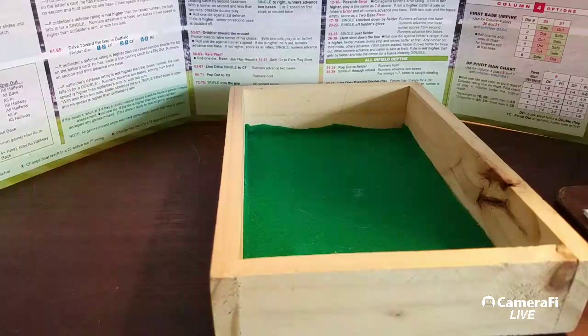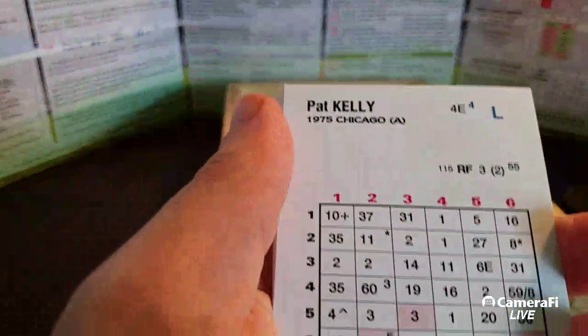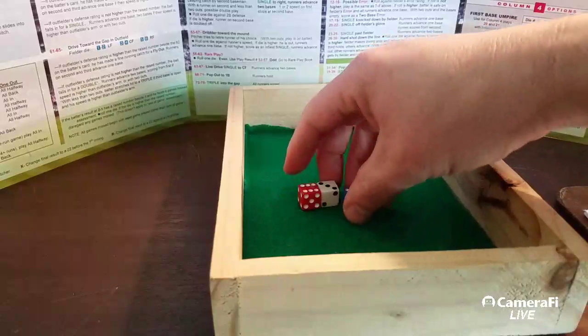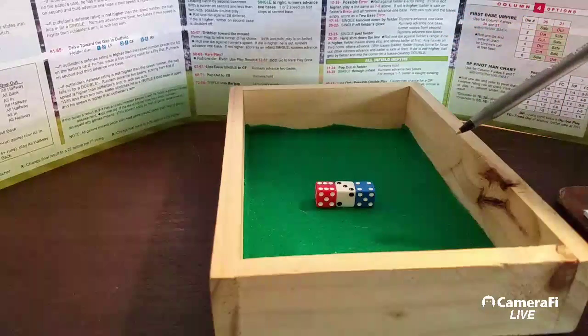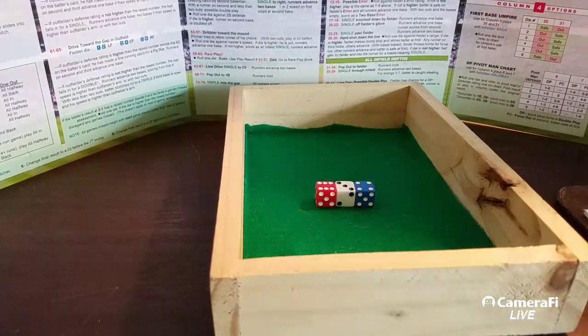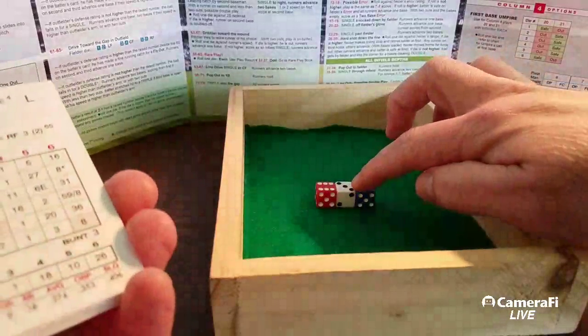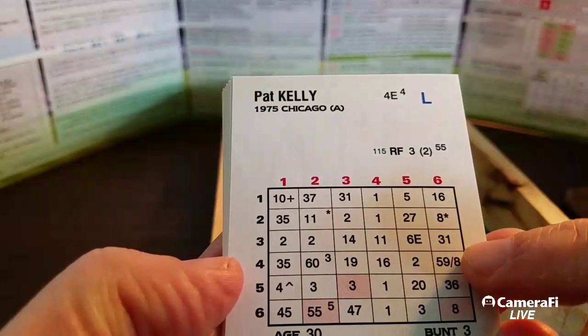It's Pat Kelly. He will lead things off here against Eckersley. So I'm sorry, it's 6-3-4. I got to keep myself straight. You look at those in red, white, and blue order. That's the order you read them. So we're in column 6 on both the pitcher and the batter, and it's a 3 for the batter. So column 6, right here in row 3, that's a 31 for Pat Kelly.